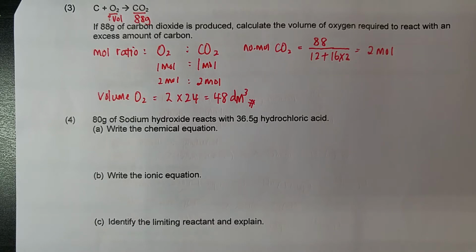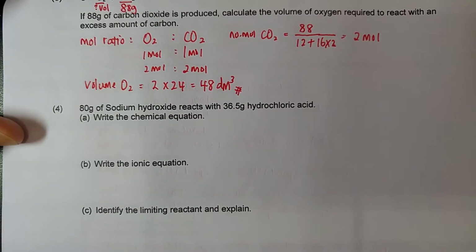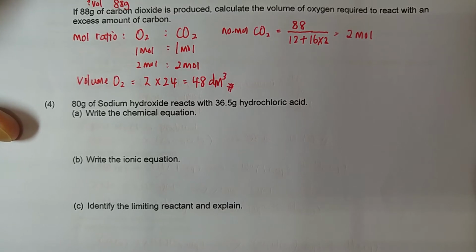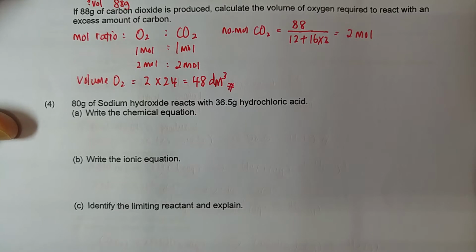Okay, this is part 2 of the video for mole worksheet D. Question 4. 80 gram of sodium hydroxide reacts with 36.5 gram of hydrochloric acid. Write the chemical equation. You are not expected to write the chemical equation if you have not learned the chapter on acid and bases.